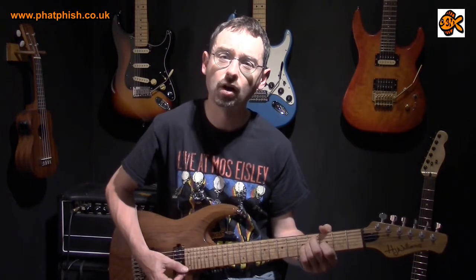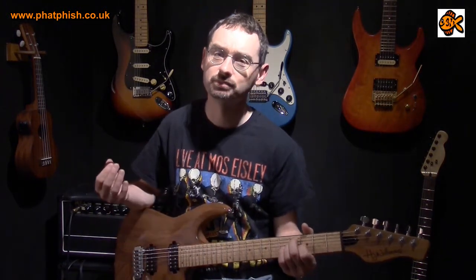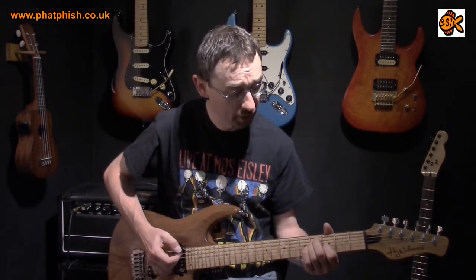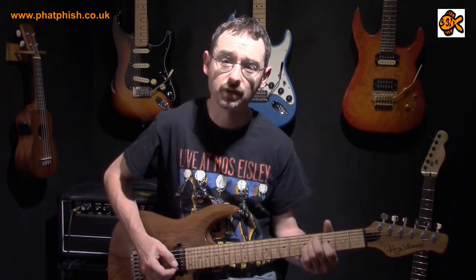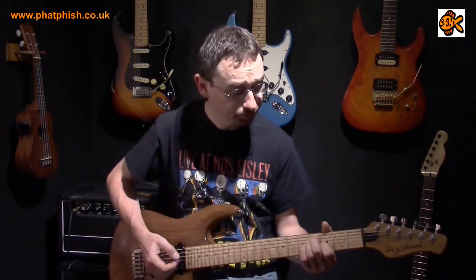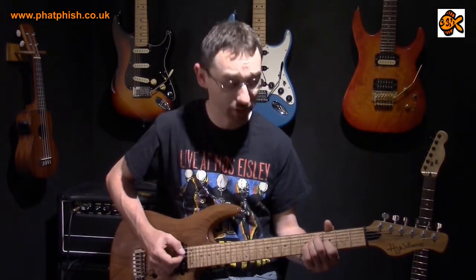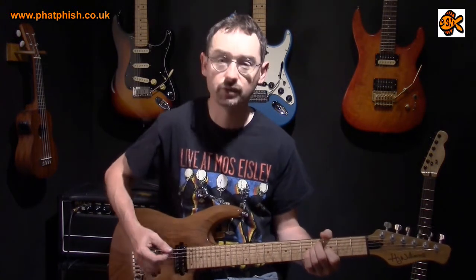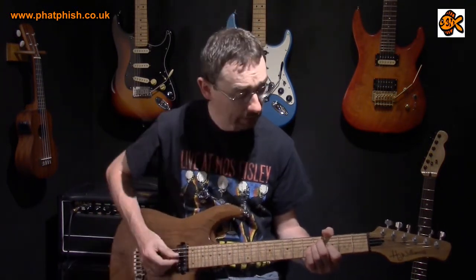That's an extended chord in the key of E major. So we've got the 1 and the 5. We don't have a third degree, but we have got a ninth degree. So a second is a ninth if you've done your theory on extended chords.